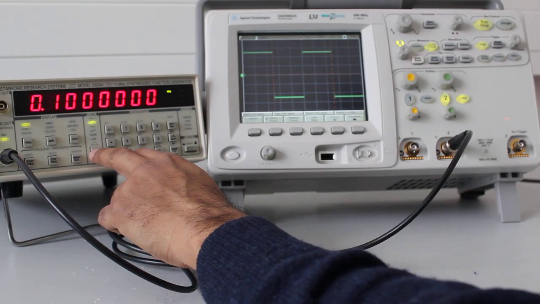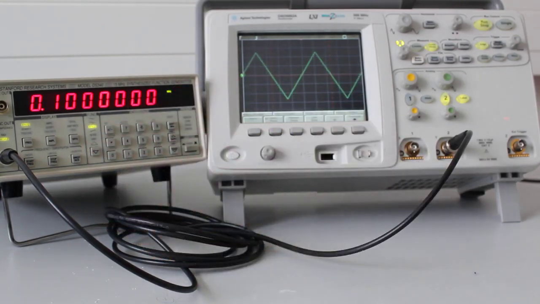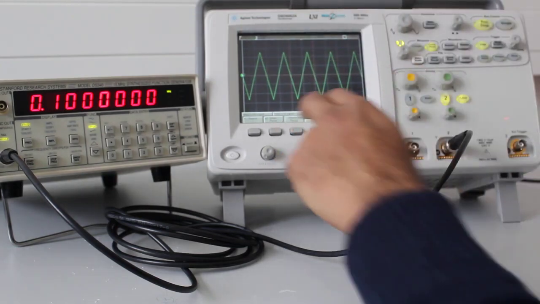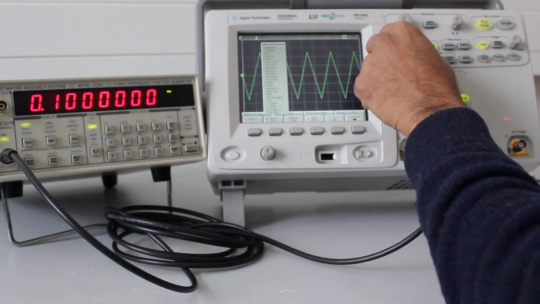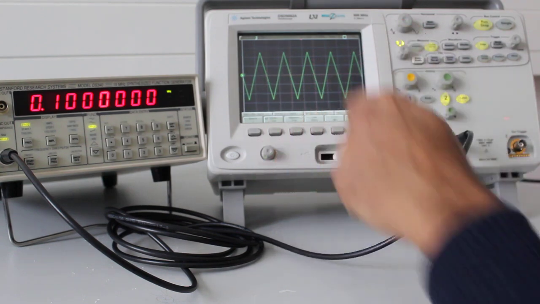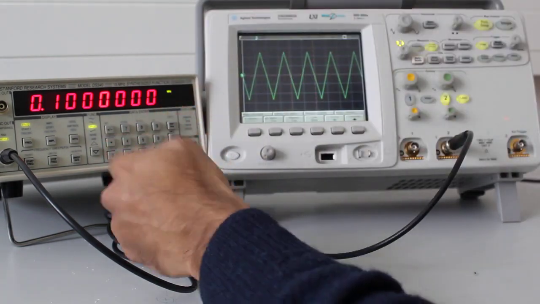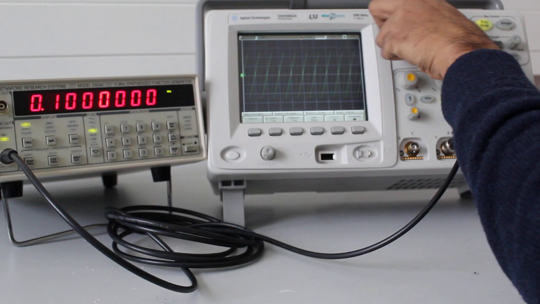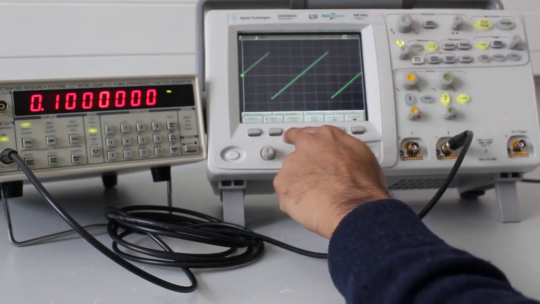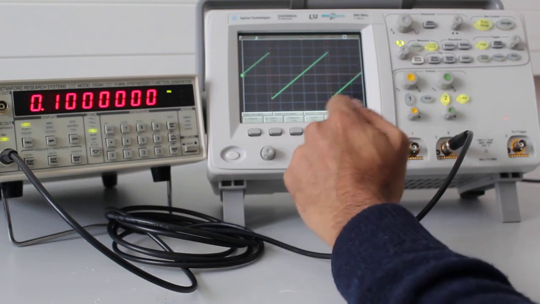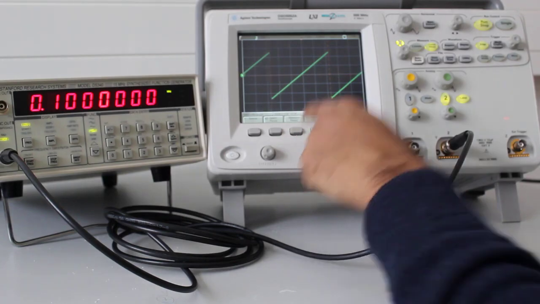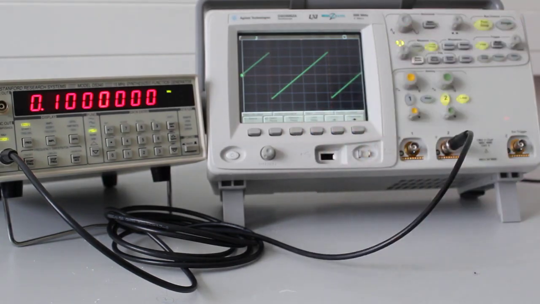Now if you use, for example, the triangular wave, this is a kind of triangular wave, you can similarly measure the period, or if you want to, measure frequency. You can go a little bit further. For example, if you want to make a sawtooth wave, this is also possible. So this is the sawtooth function, and you can see, for example, measure frequency 100 kilohertz, and if you measure period, you can see 10 microseconds.